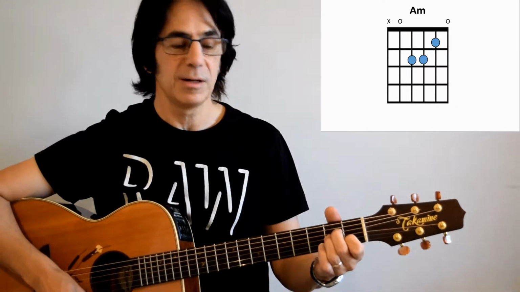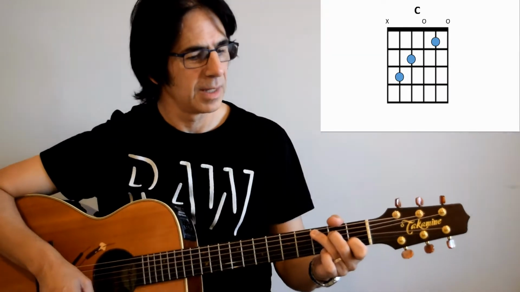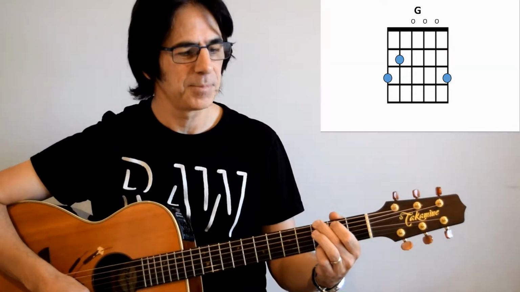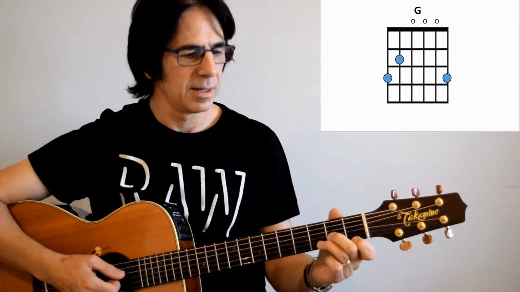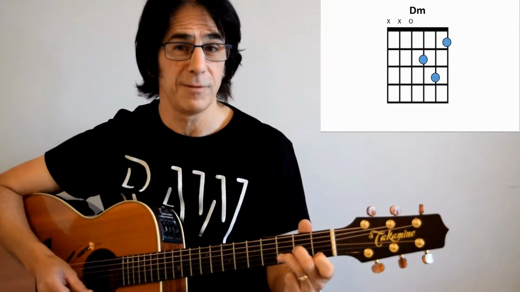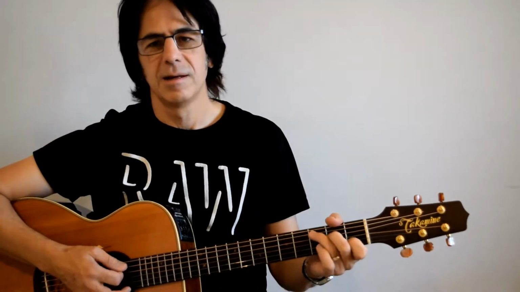Okay, so here's my chord progression. I'm going to go with an A minor to start, the 1 chord. And then we're going to go to a C, which is the 3 chord. And we're going to go to the 7 chord, which is a G, and then a 4 chord. Now you might remember from the previous video that the 4 chord is a primary chord. The 1, the 4 and the 5 are all primary. So the 4 will lead nicely back into the 1 again.